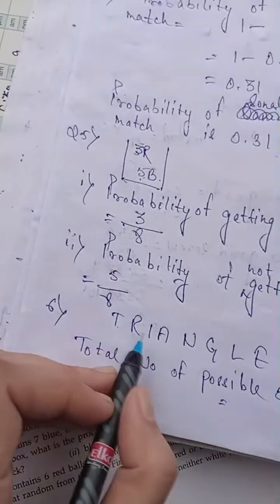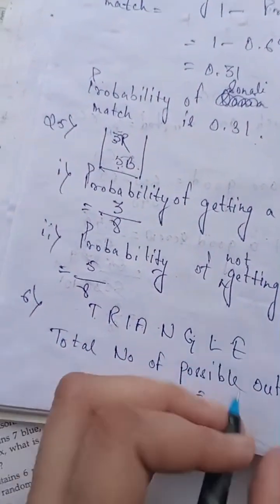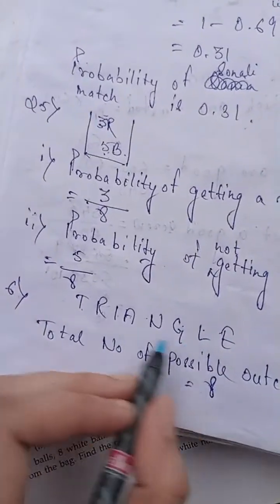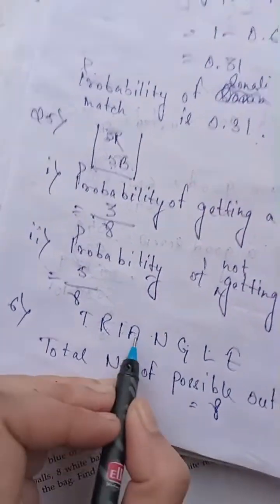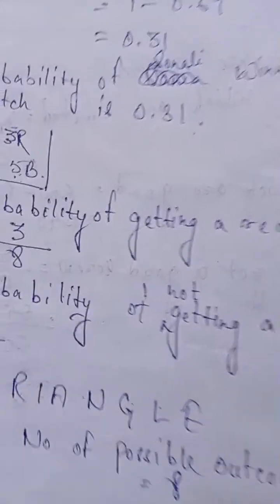How many do we have? 1, 2, 3, 4, 5, 6, 7, 8. We have 8. So the total number of possible outcomes, that is, the letters which we have, 1, 2, 3, 4, 5, 6, 7, 8, is 8.